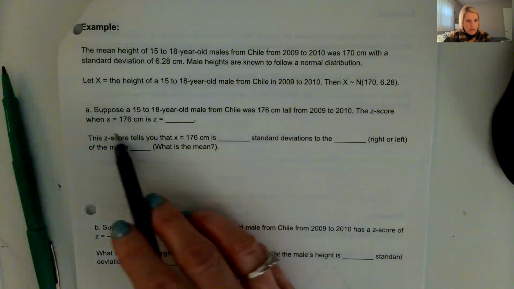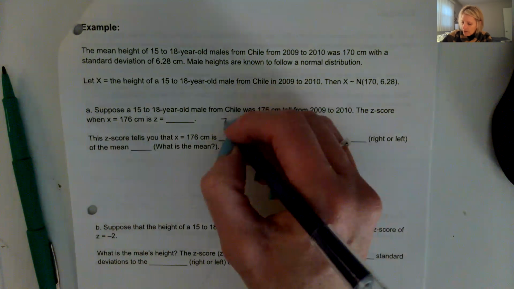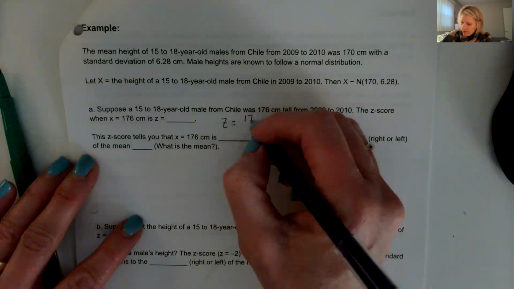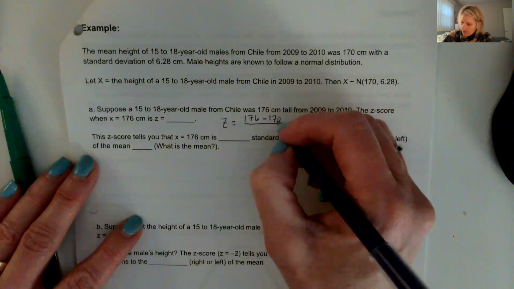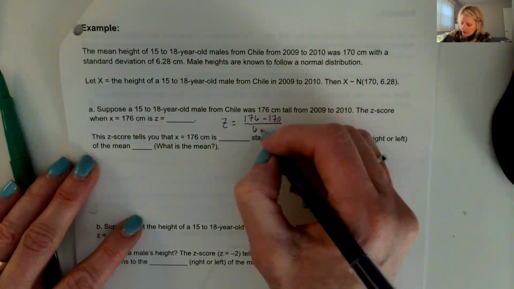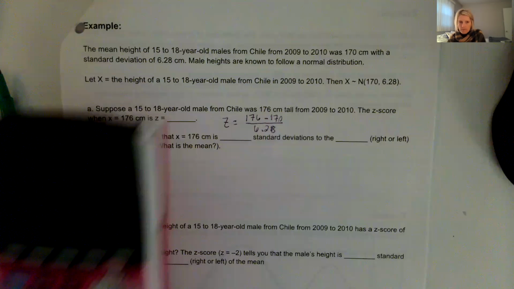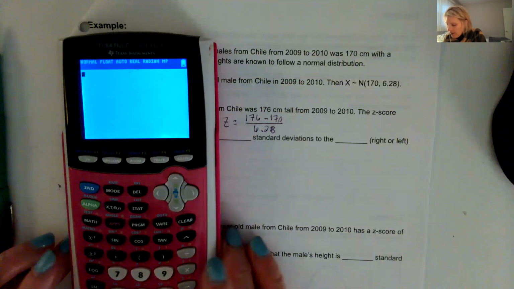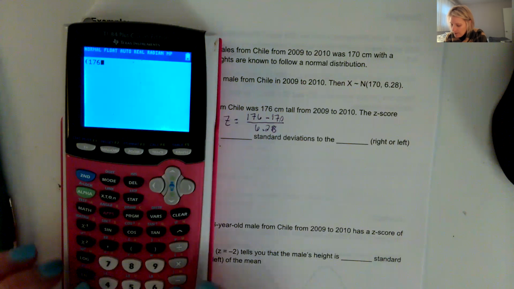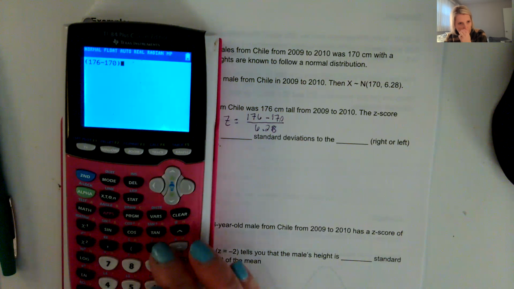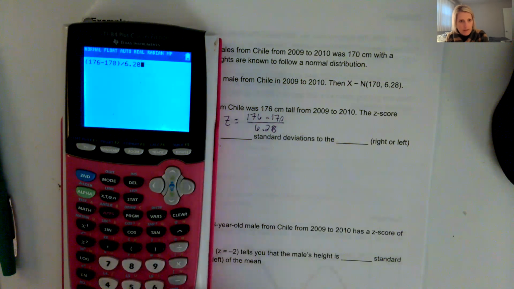The Z-score when X is equal to 176 is. So we are going to calculate that, and that's 176 subtracting the mean, which is 170, divided by the standard deviation, which is 6.28. And then I'm going to take parentheses 176 minus 170 to make sure that's calculated first, because it's in the numerator, divided by 6.28.